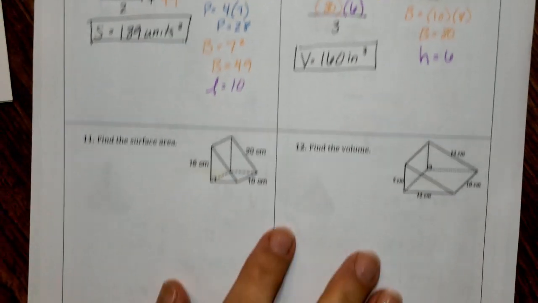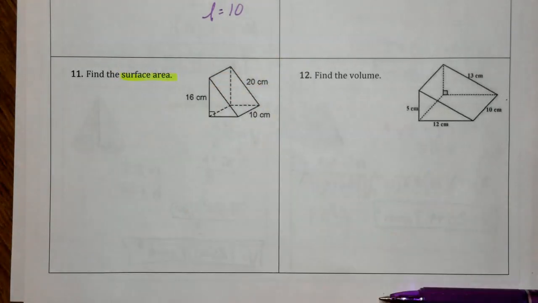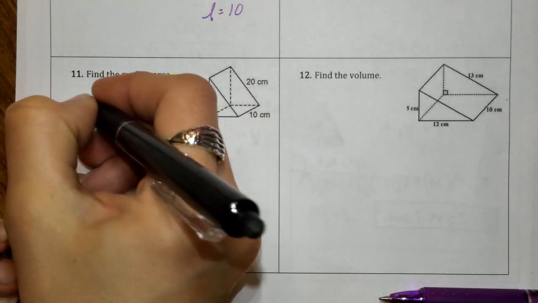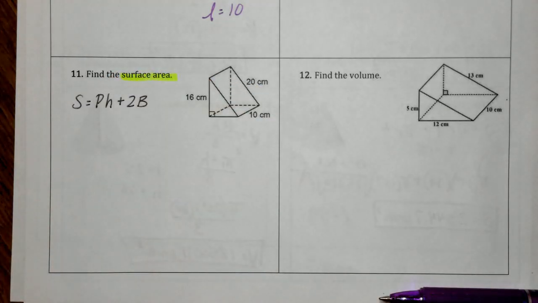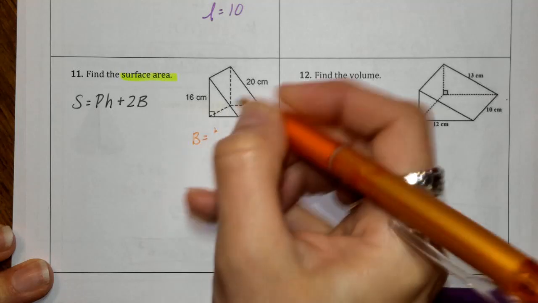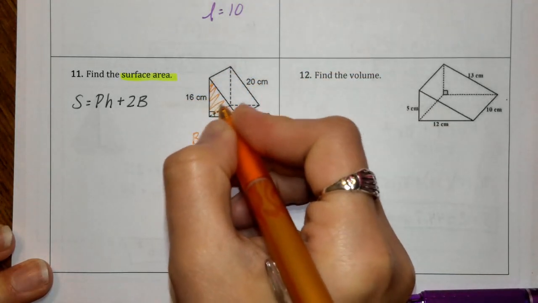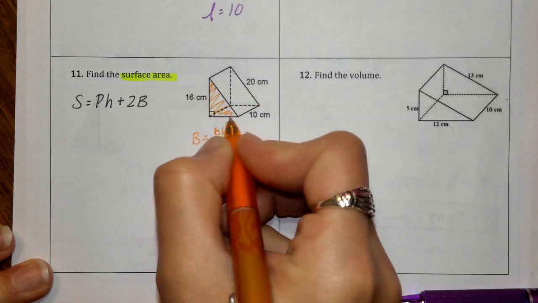All right, next we're going to find the surface area of a triangular prism. When we look up the surface area of a prism, it's perimeter of base times height plus 2 times the area of the base. So let's go find what we can. So we have big B. For big B, we need the area of the base right here. We need base and height of just this triangle, base times height over 2. Problem is we don't have the base.